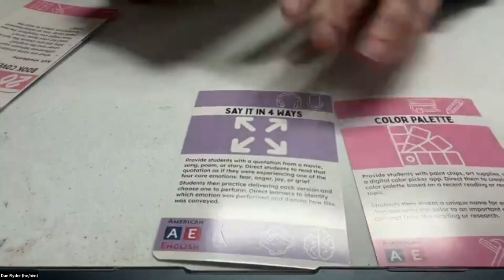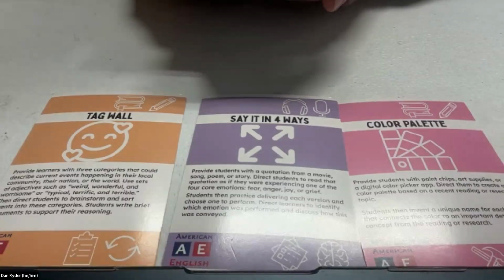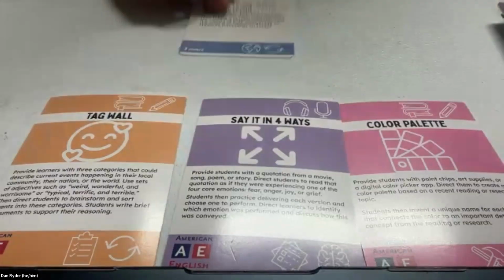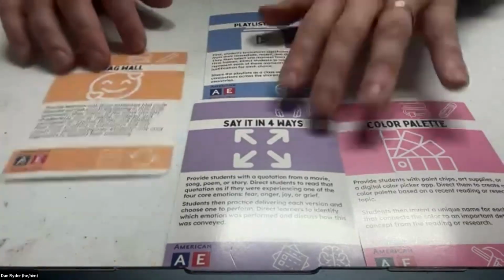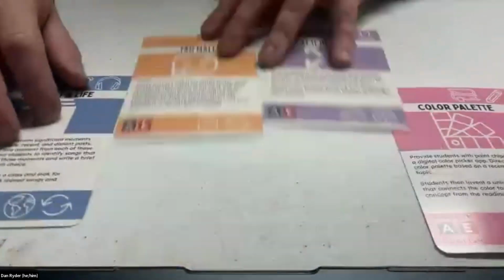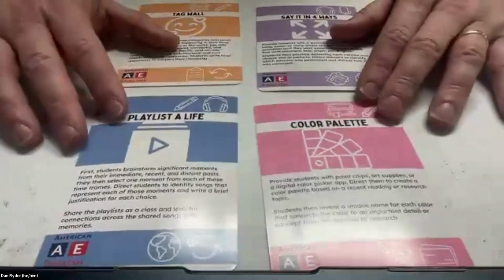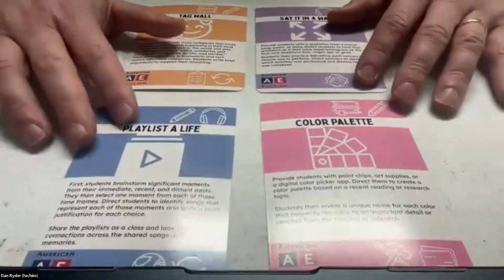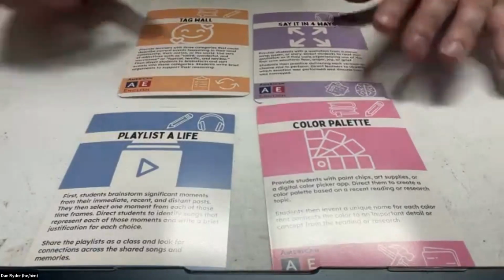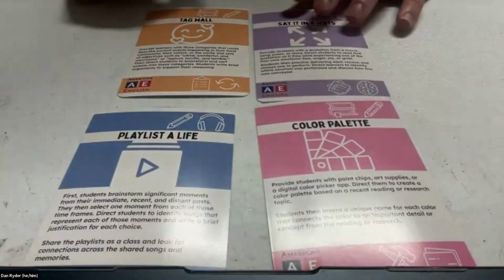Oh, I just found 20. That's Tag Wall. And did you have one more? Yep, 6. Playlist of Life. Oh, we talked about Playlist of Life earlier. Perfect. Wonderful. So here are these four cards, and I need to create a thematic unit based on Color Palette, Playlist of Life, Tag Wall, and Say It in Four Ways, correct? Yep.